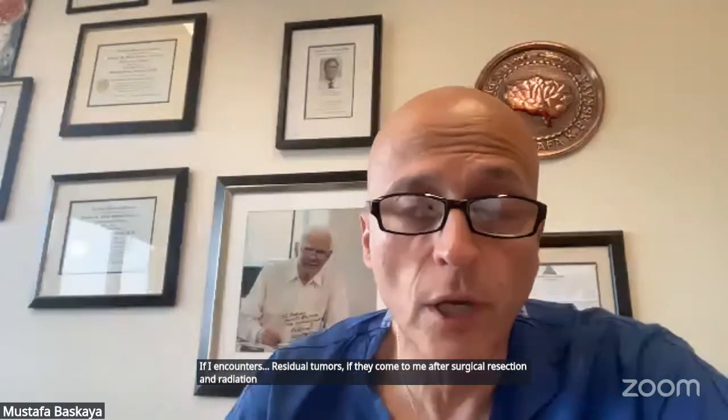If I encounter residual tumors, if they come to me after surgical resection and radiation and there's a residual, but it's not growing, if it is grade 1 and 2, I will observe, and I won't do anything until they start growing again. Grade 3s are cancer. You have to be very aggressive and radical with the grade 3s.